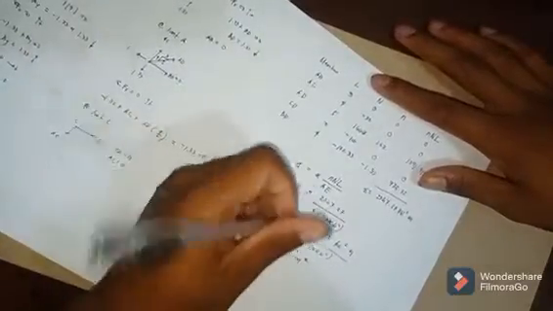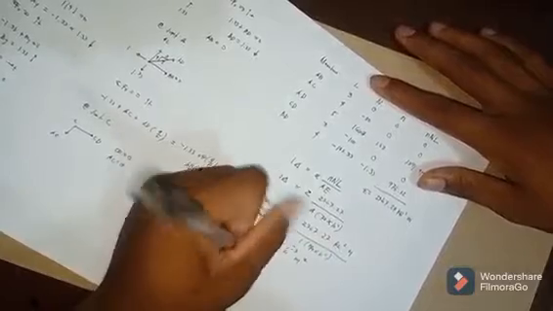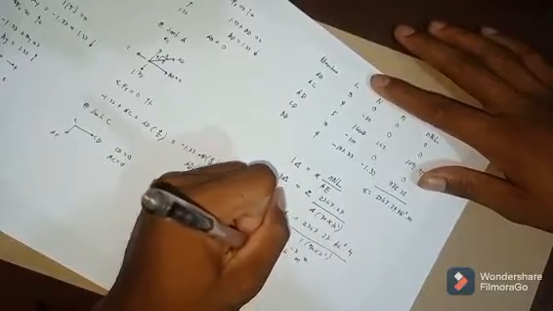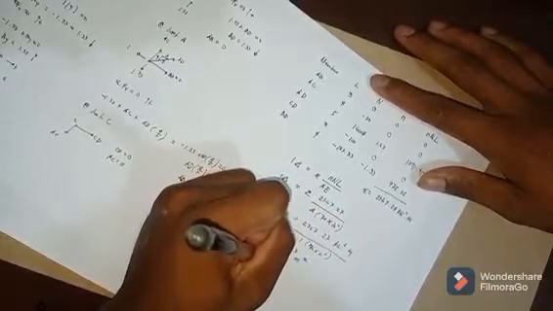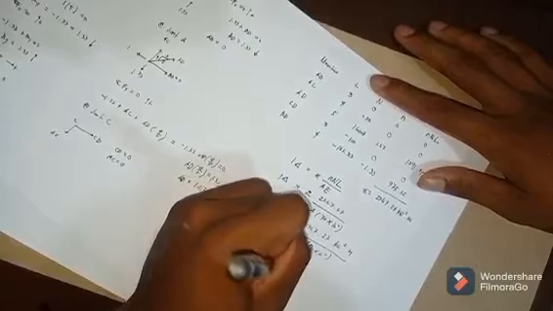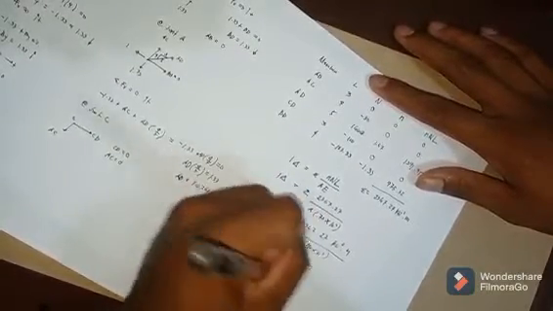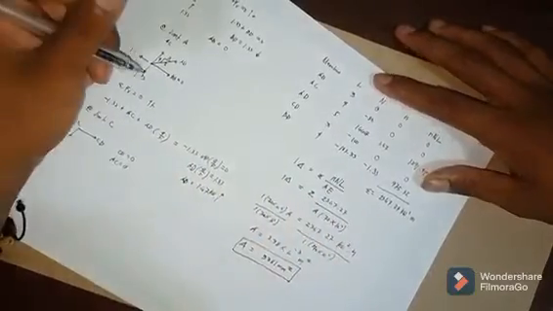Kasi magka-cancel din ito, hindi ko na ipapakita. A is equal to, gagawin na lang natin itong millimeter. So, times 1,000, magiging 3,381 millimeter squared. And this is our answer for the cross-sectional area.